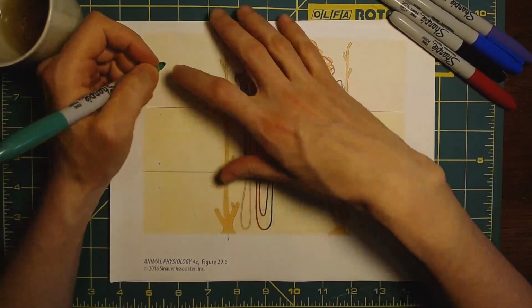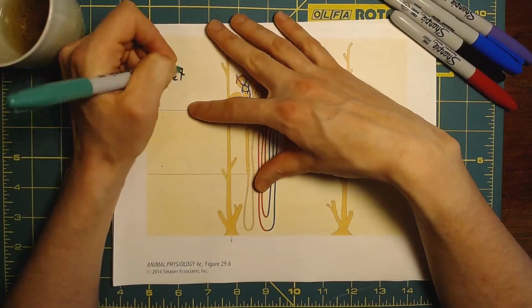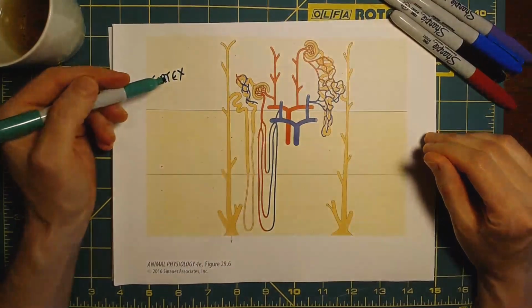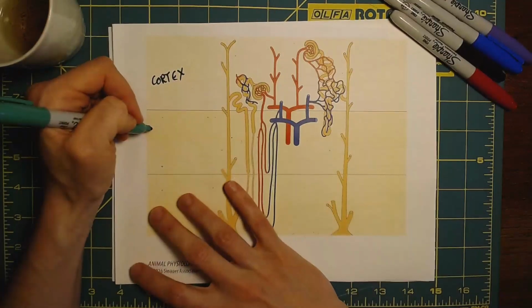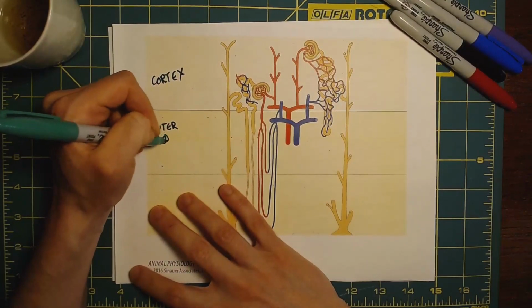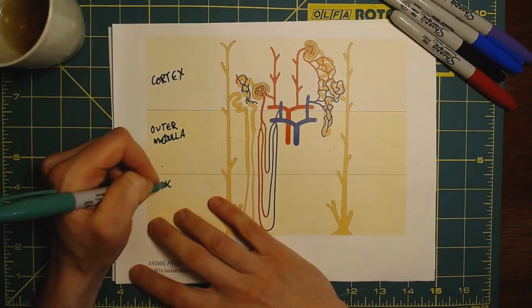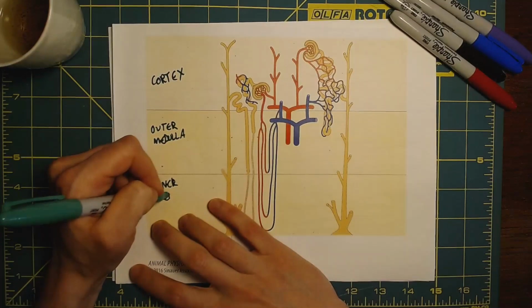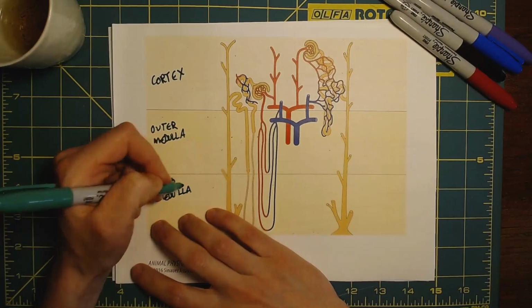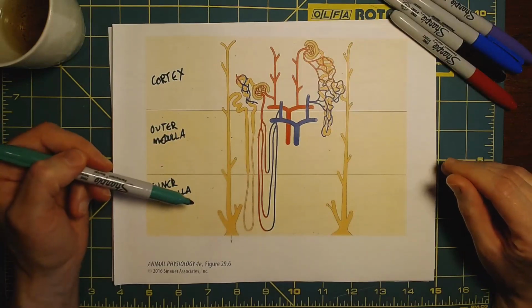kidney. So as a reminder, here up top is the cortex. That's that outermost portion of the kidney. And then the outer portion of the medulla here. And then the inner portion of the medulla down here. And as you're going to discover really soon, this spatial organization really matters.